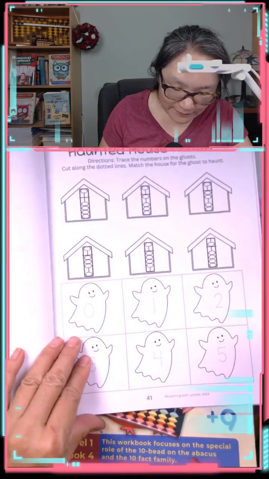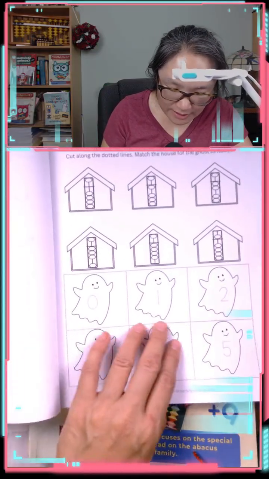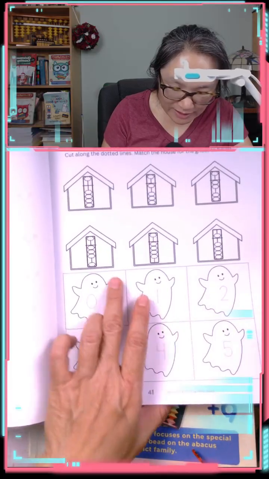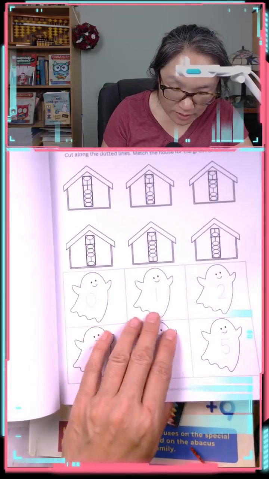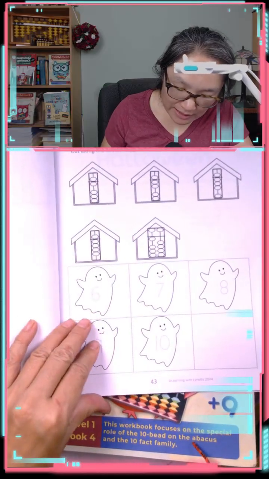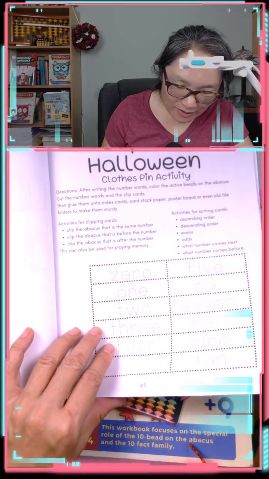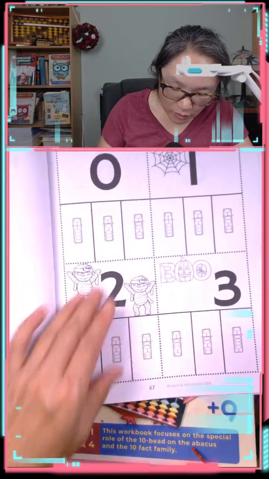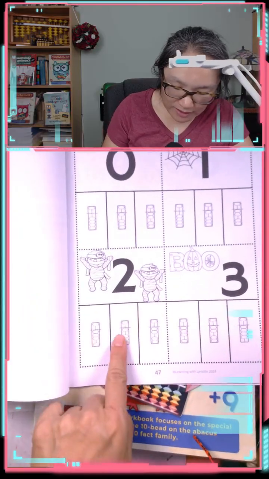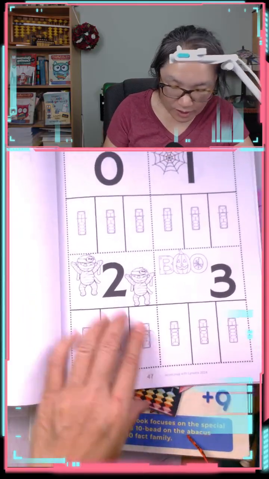Here again, you would have to match the number with the abacus house. And then there's this clothespin activity where you cut, and then you have to tell me what number comes before and what comes after.